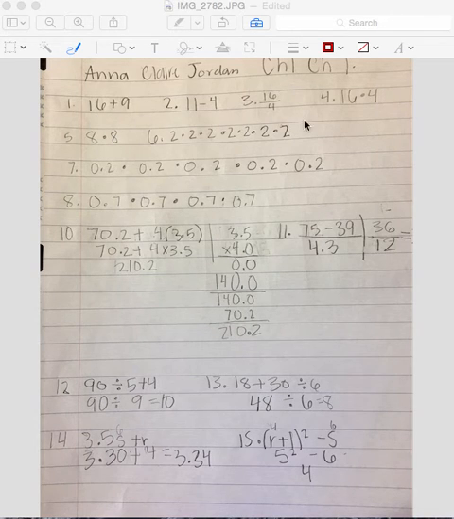So for numbers 1 through 4, you plugged in correctly, but we need to evaluate. The directions say to evaluate, so you're going to need to get one number. So if you'll just go ahead and do like 16 plus 9, that will give you 25. And like 11 minus 4 for number 2, that will give you 7. If you'll do that for numbers 3 and 4 as well, that'll be what your teacher's looking for. Evaluate means you're going to get one actual number.